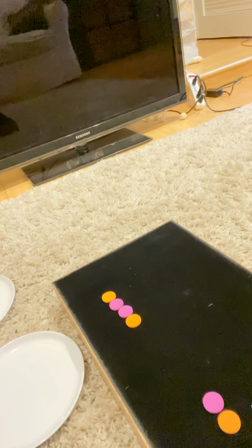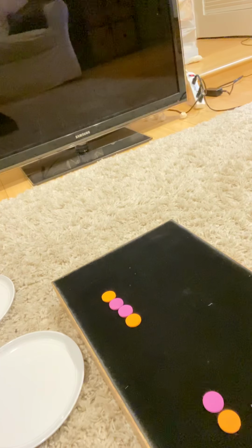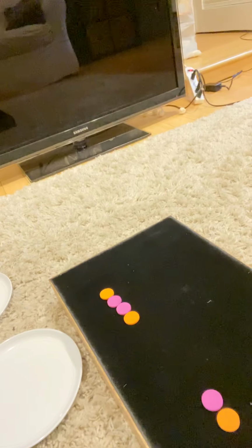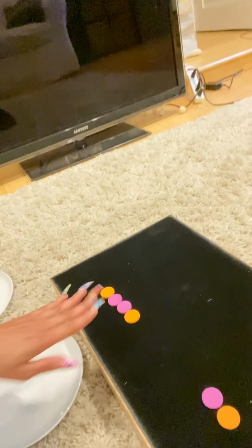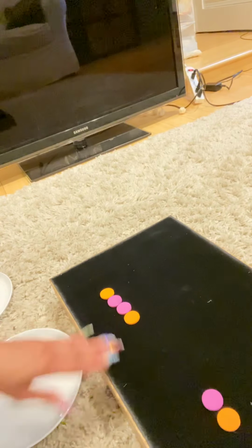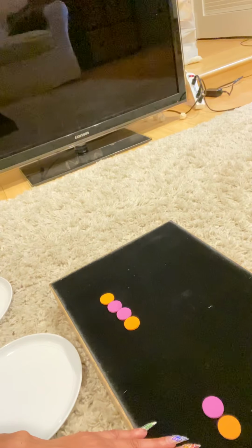Okay. So you're right. These are unequal because they don't have the same amount in each group. This is a group of 4, and this is a group of 2. You all are super smart and doing such a great job.